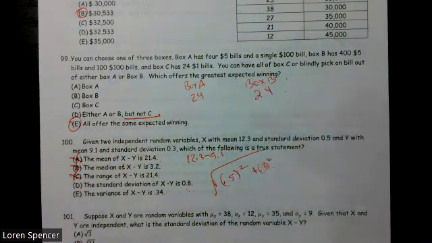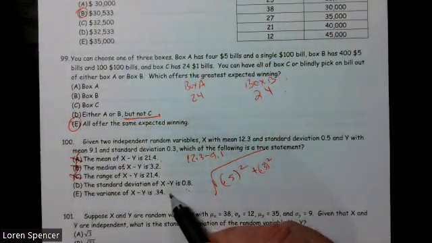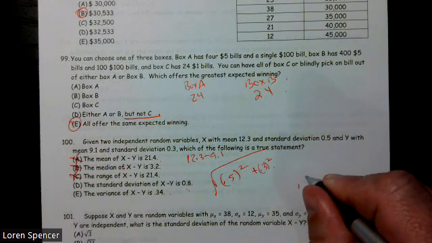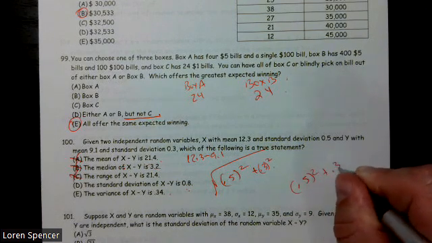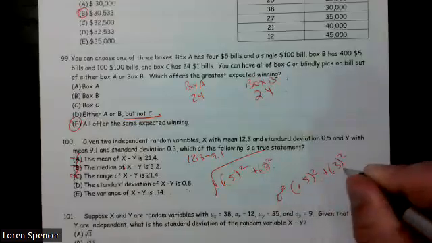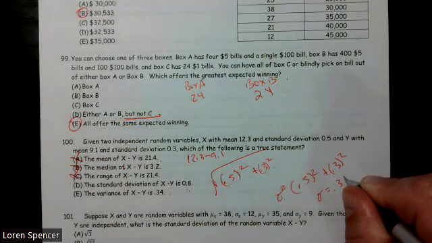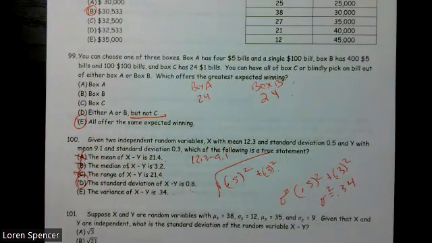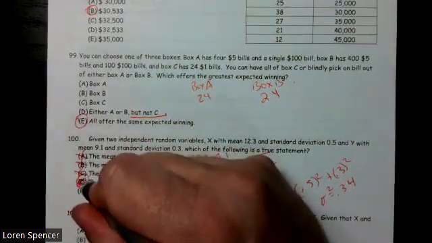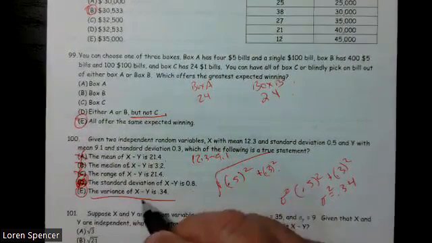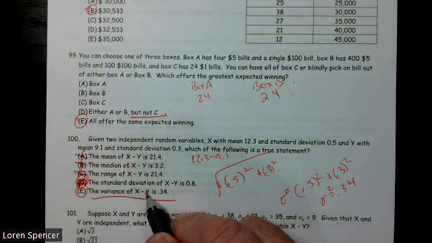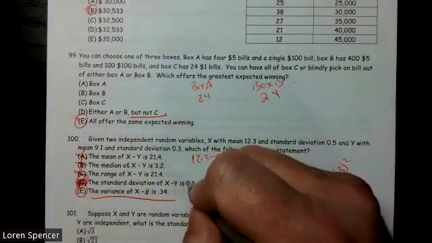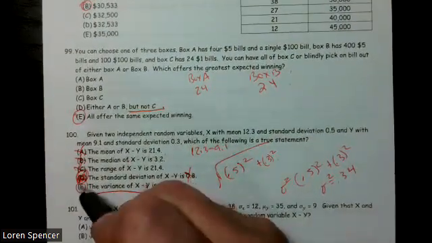Oh, wait a second. It gave me a variance. The variance is 0.5 squared plus 0.3 squared. That's my variance, and when I did that, I got 0.34. And that's a true statement. So the variance is 0.34. And remember, you cannot subtract these things. When I took the square root, I got 0.58. So the standard deviation is 0.58, not 0.8. So my answer choice is E.